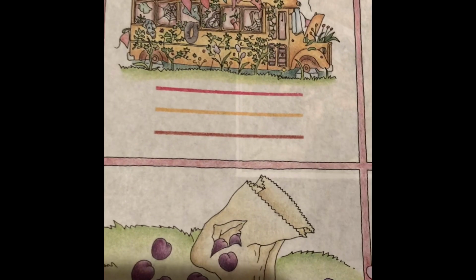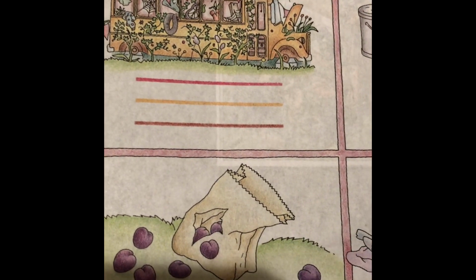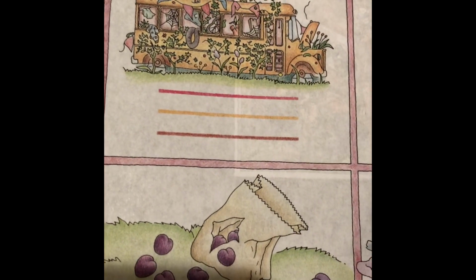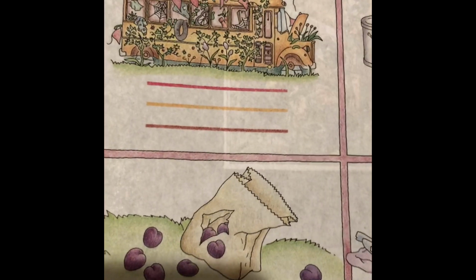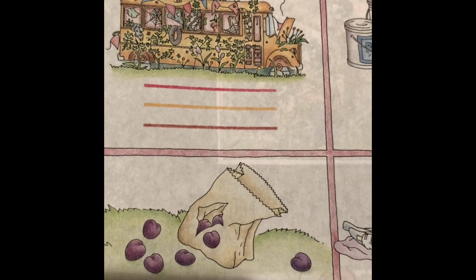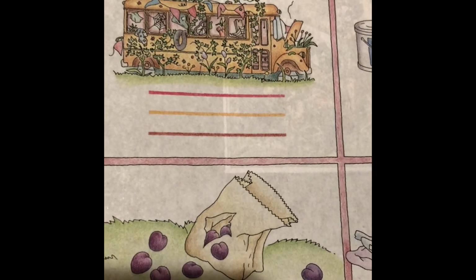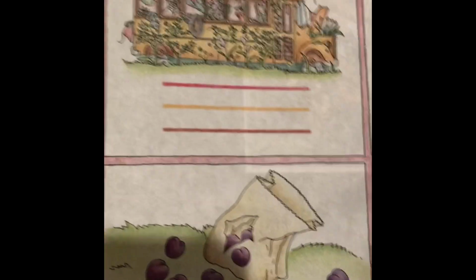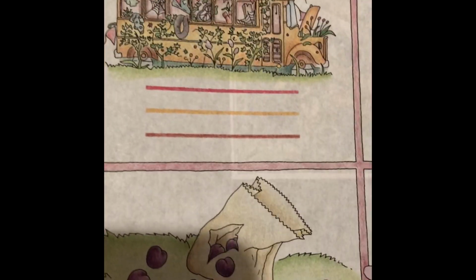All right, so bugs. If we're writing the word bugs and there's an S on the end, does that mean that there was more than one bug? Yes. So we're making the word bug plural by adding an S on the end. All right, so we're going to write the word bugs.